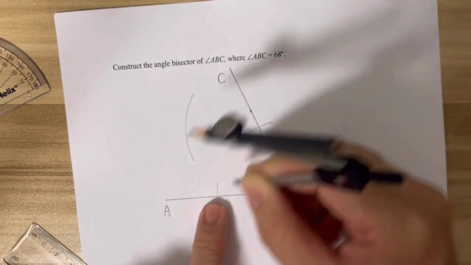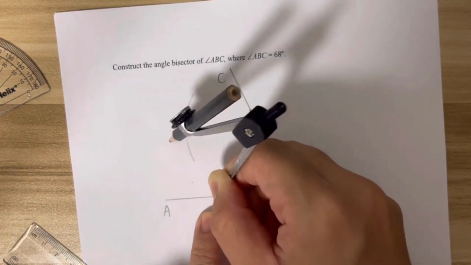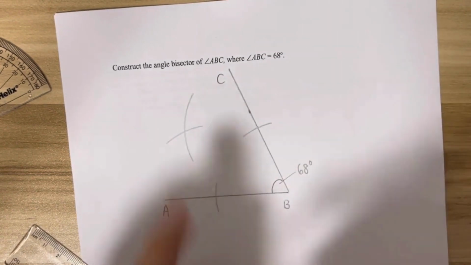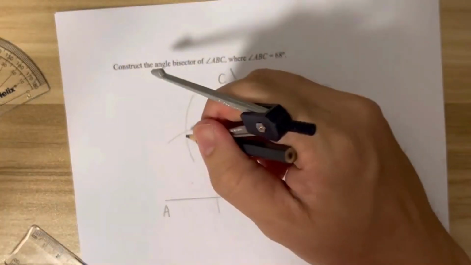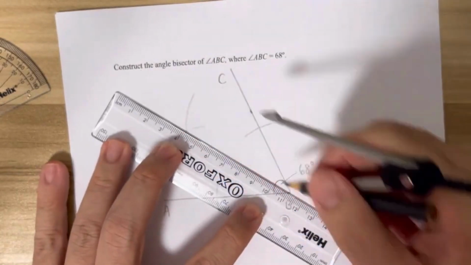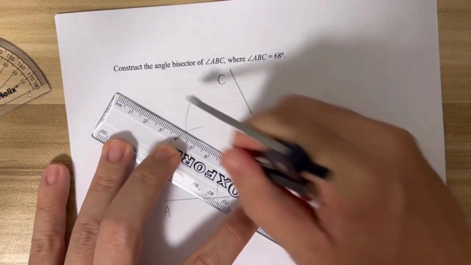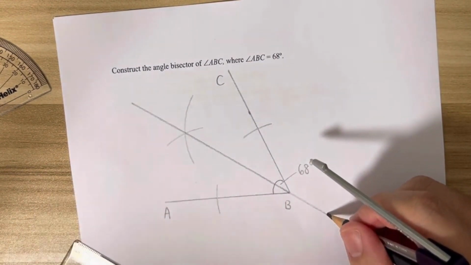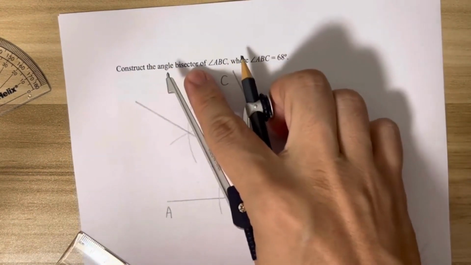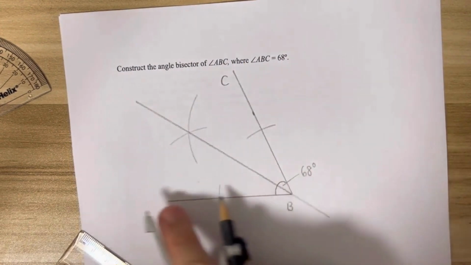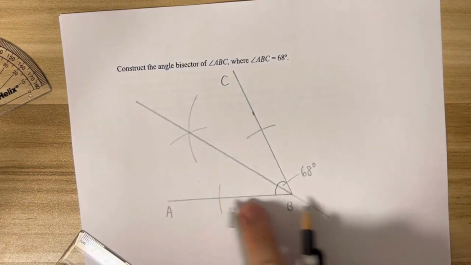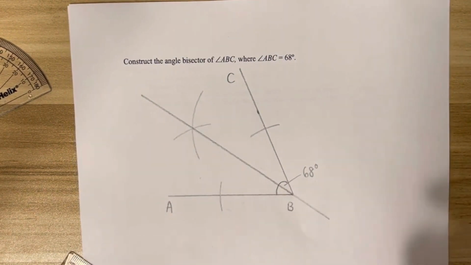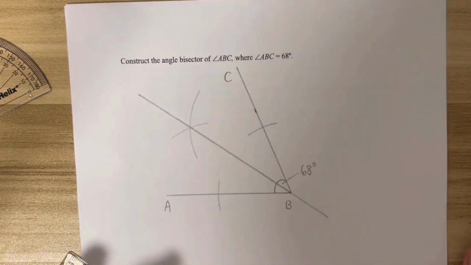Now move to the other intersection point, and when you draw the arc, you should be able to get this intersection, because that's where we are going to use the ruler. This particular line will be the line that we call the angle bisector. And because we are bisecting the angle ABC, this is called the angle bisector of angle ABC.